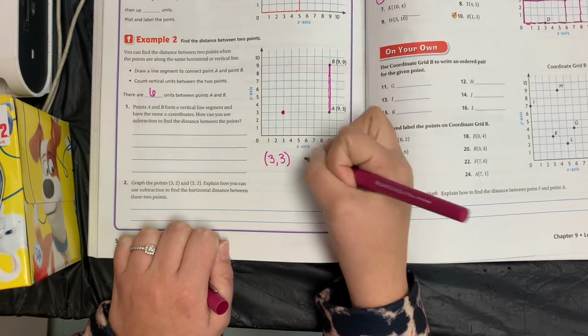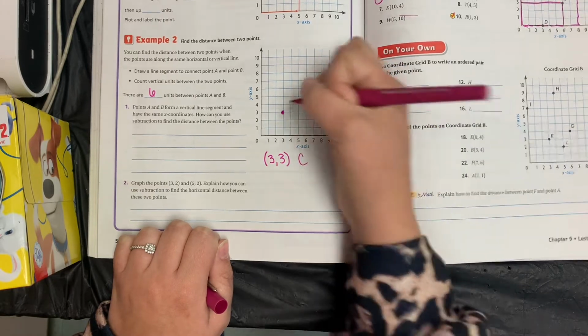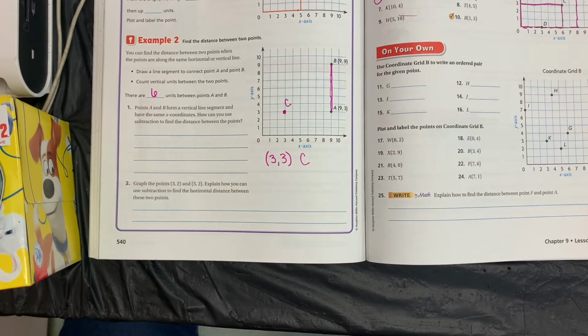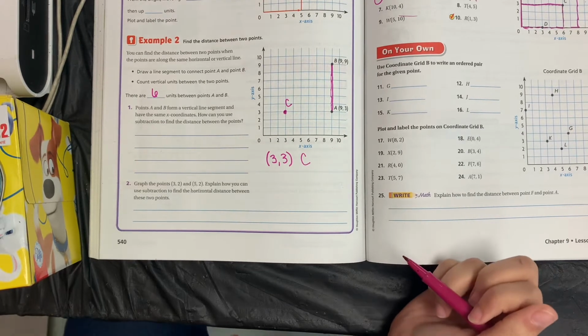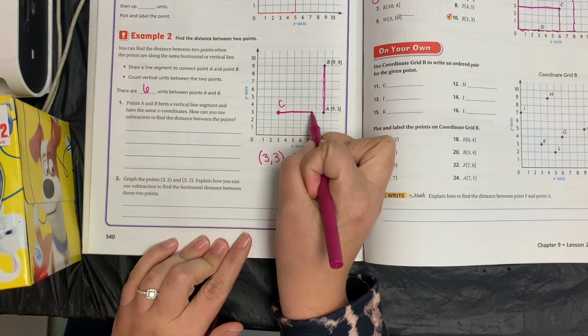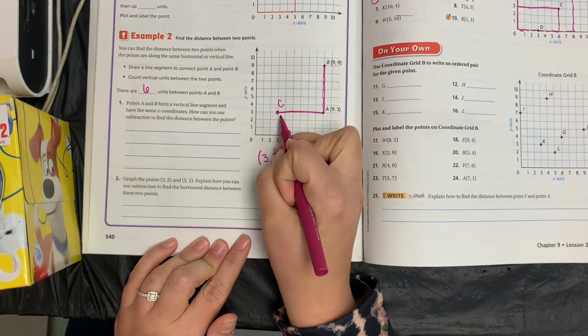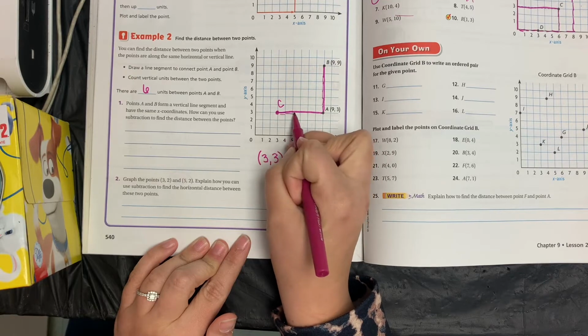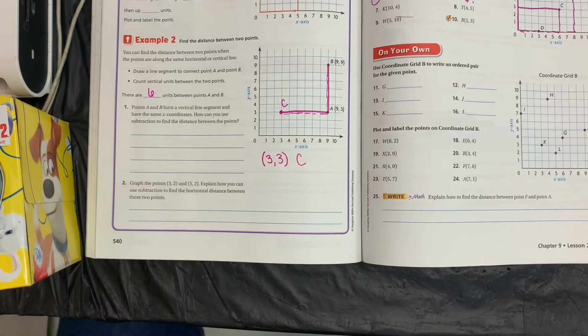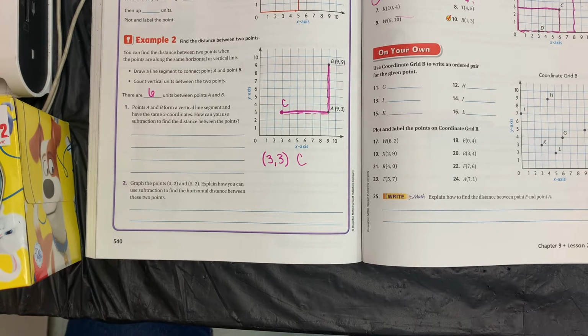We'll call this point C. So this is point C. If I wanted to know the units between C and A, I would draw my line segment and I would simply say 1, 2, 3, 4, 5, 6. There would be 6 units between C and A.